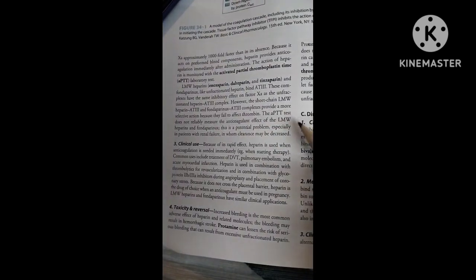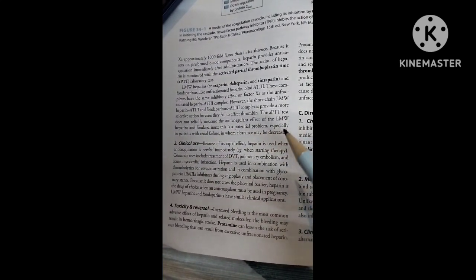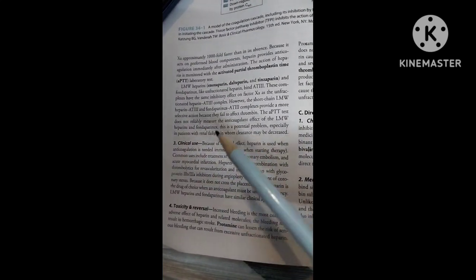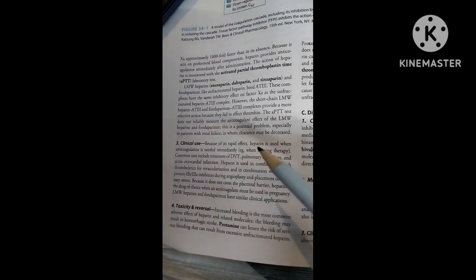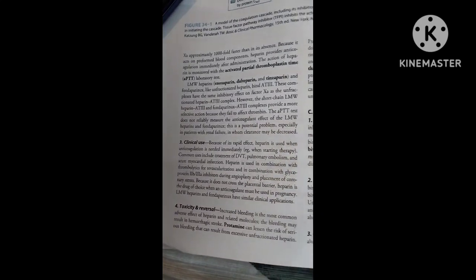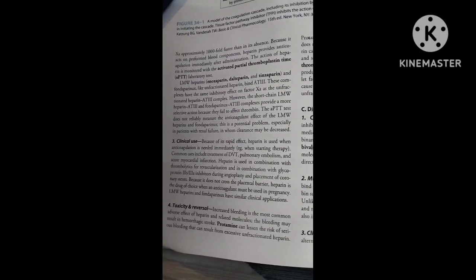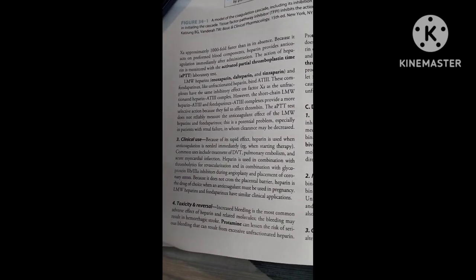The activated partial thromboplastin test does not reliably measure the anticoagulant effect of the low molecular weight heparin and fondaparinux. This is a potential problem, especially in patients with renal failure, because it does not reliably measure the anticoagulant effect of low molecular weight heparin. Especially, this is very difficult in renal failure patients in whom clearance may be decreased.